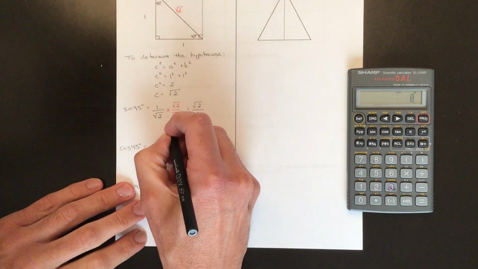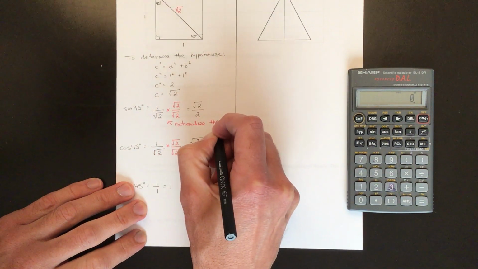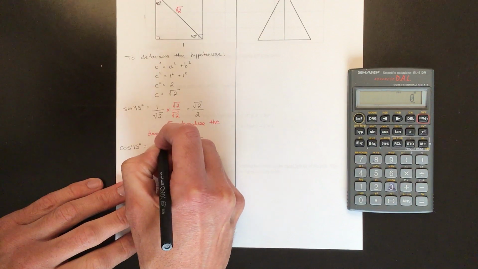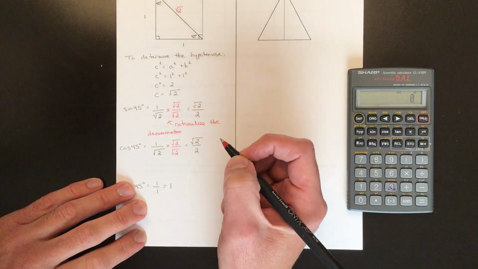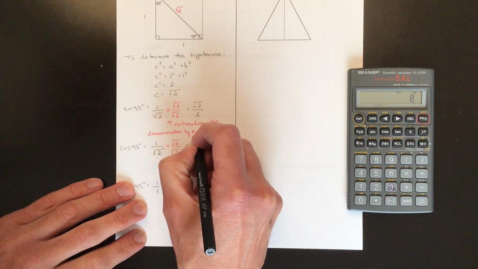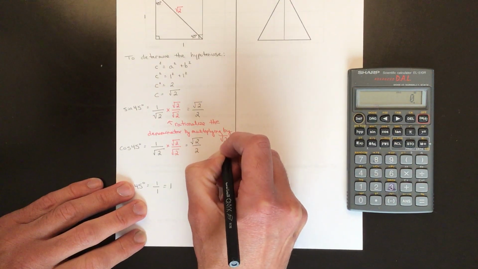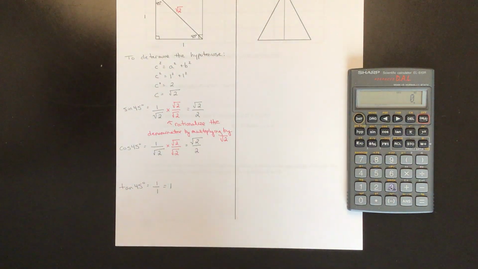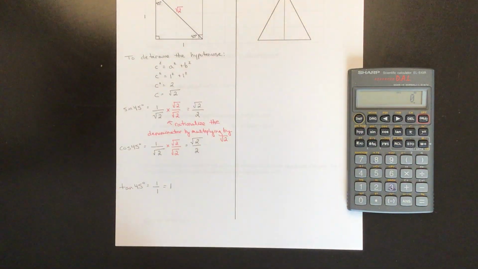So what we're doing here is rationalizing the denominator by multiplying by root 2, just because we don't want to have a radical in the denominator. The numerator is okay, the denominator is not. Okay, so we found sine 45 is root 2 over 2, cos 45 is root 2 over 2, and tan 45 is 1. Pretty straightforward, just looking at that right angle triangle.